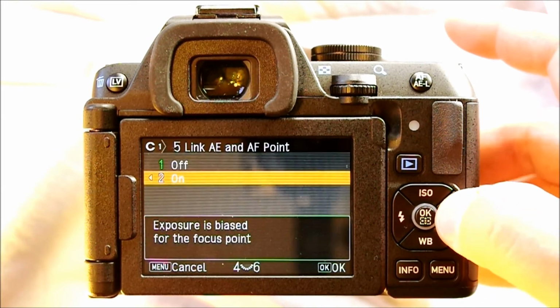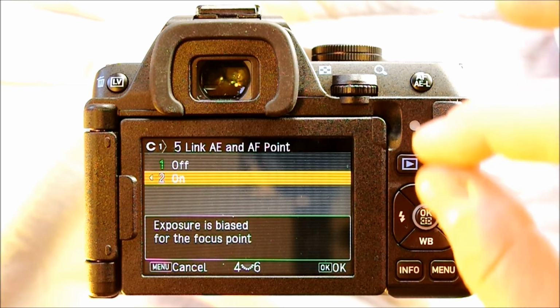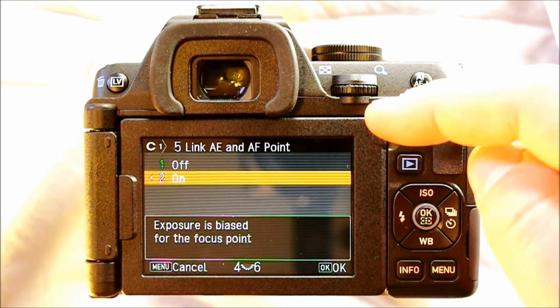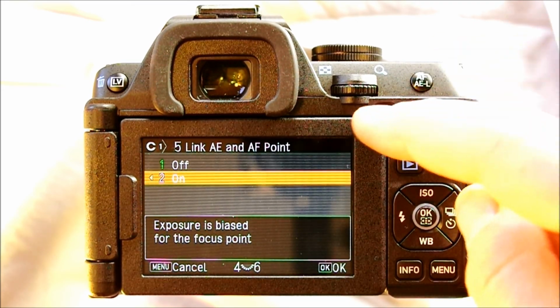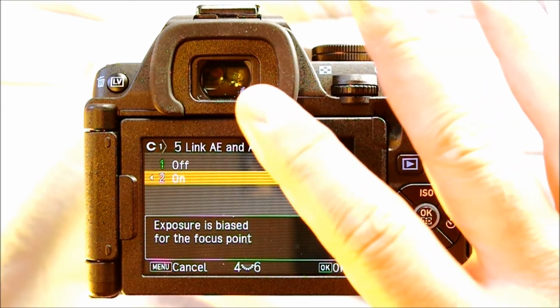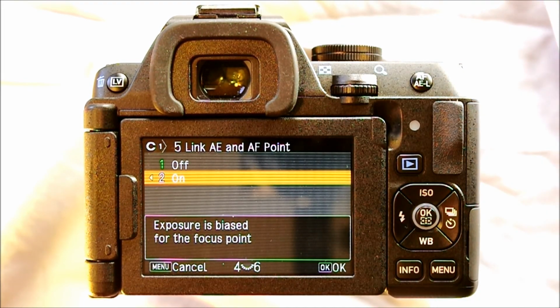Link the exposure and focus points, on or off. When this is on, whatever is in focus, like let's say this bit right here, that's what the exposure is going to be predominantly based on. So if you have an automatic exposure setting, such as program, let's say, or auto mode, or even aperture priority, the exposure is based on what is in focus.